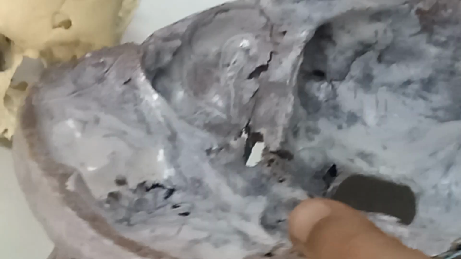So on either side of the foramen magnum, this part is called the condylar part, and behind the foramen magnum, this is called the squamous part. So 3 parts of the occipital bone: squamous part, condylar part and basilar part.